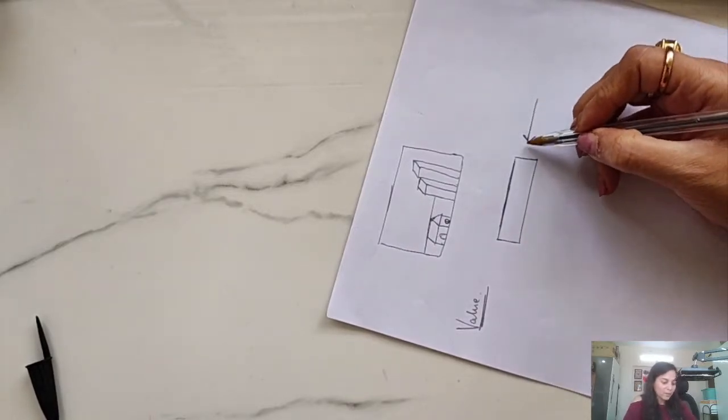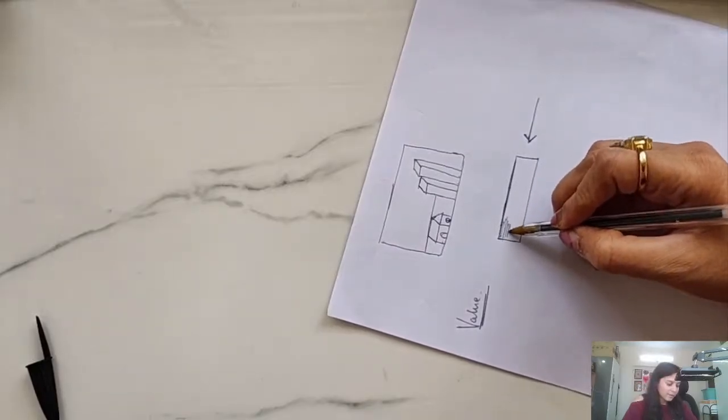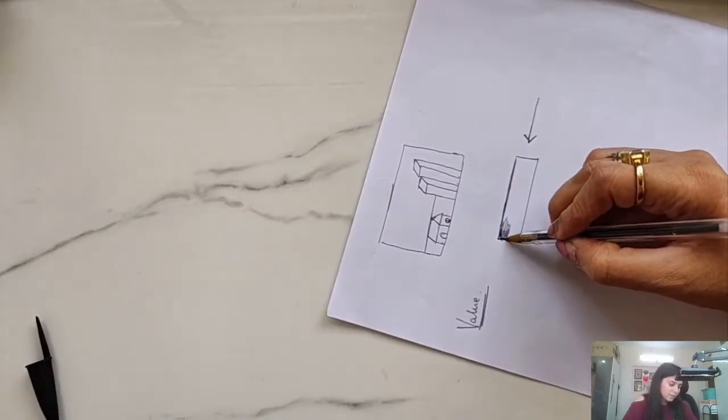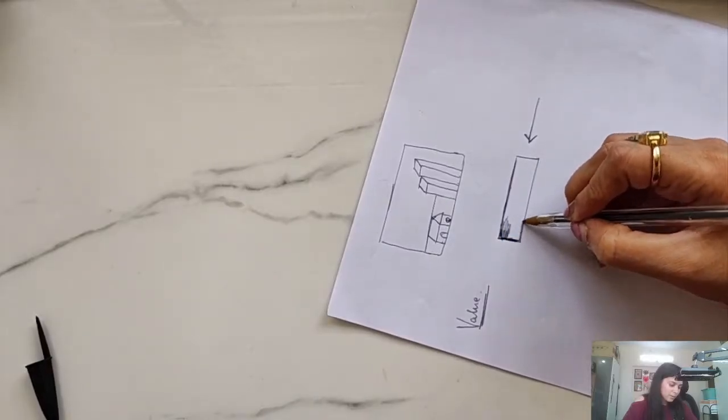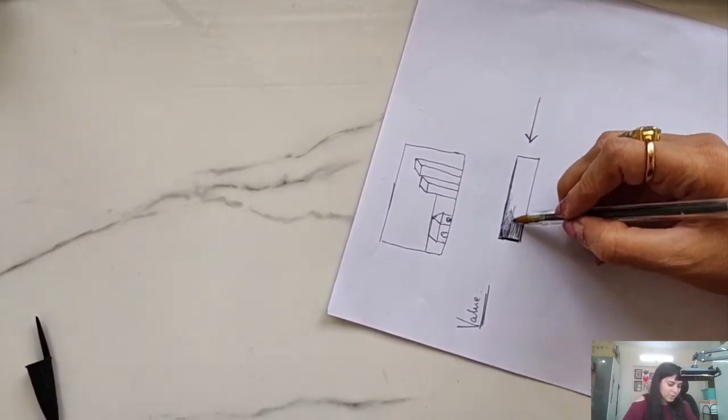If light is falling from here, it will be lighter here and darker here. And gradually it will become lighter.